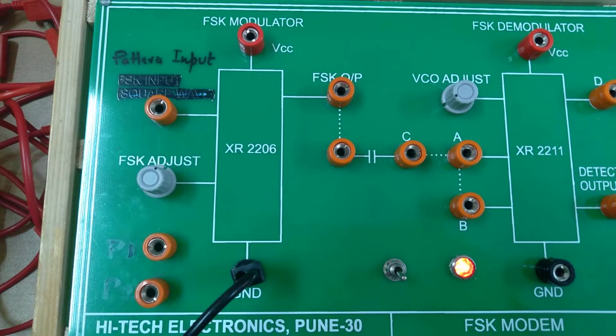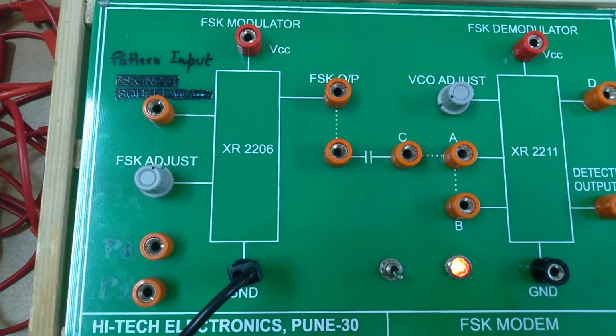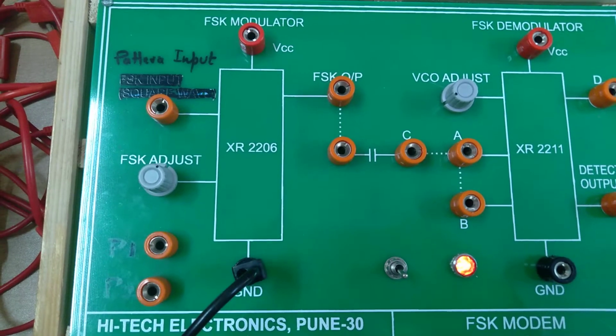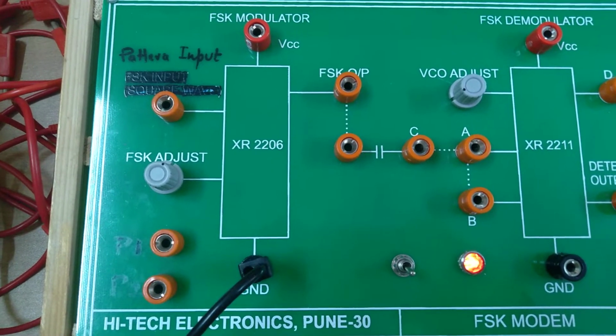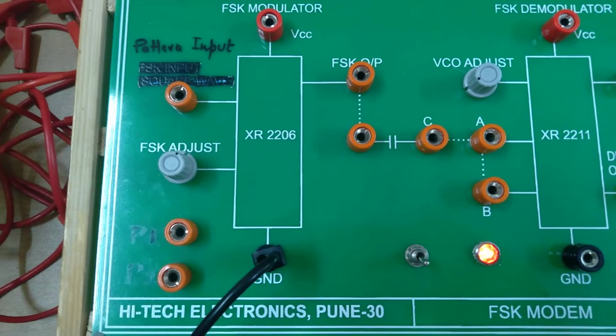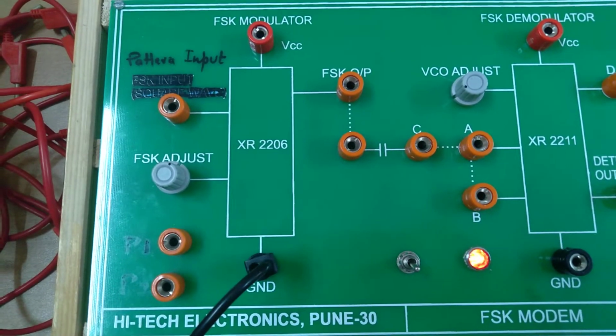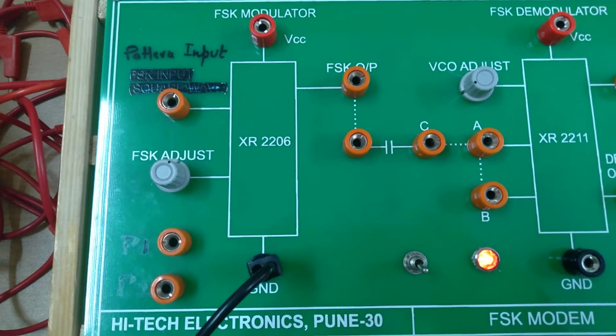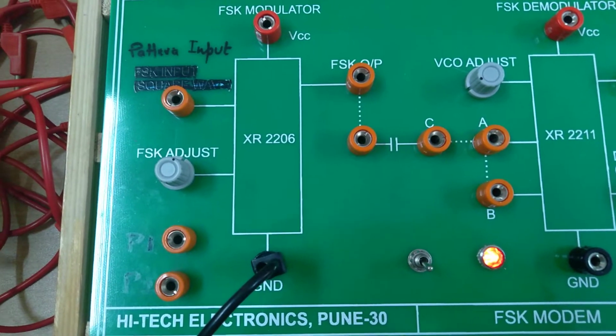One IC is XR2206 and the other IC is XR2211. XR actually stands for transmitter and receiver, so it's a transceiver IC which has been used. But there is a switch inside the XR2206 where there is a switching between the two frequency components. How is the switching done?